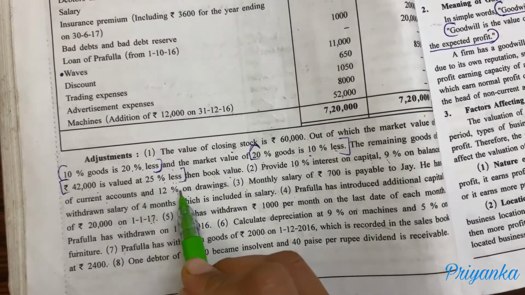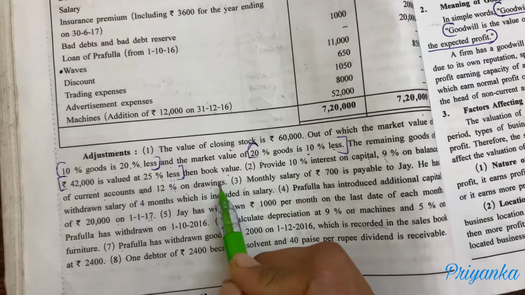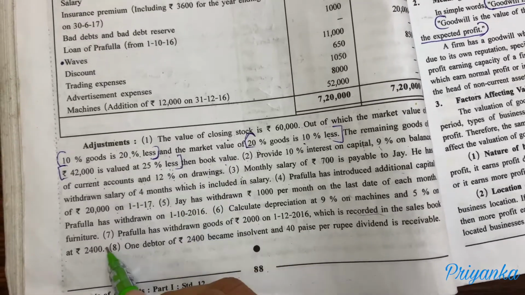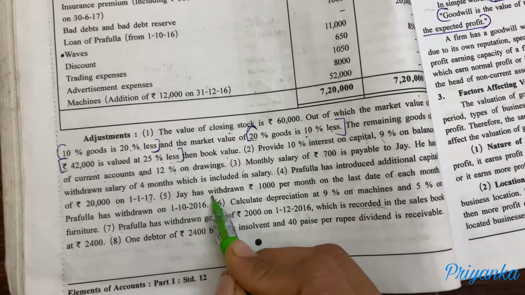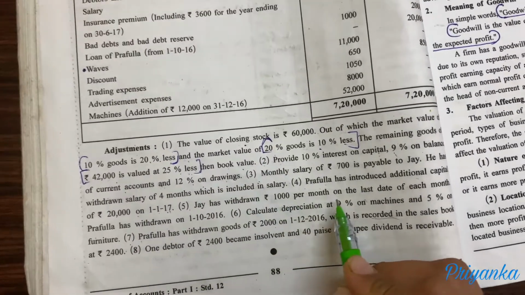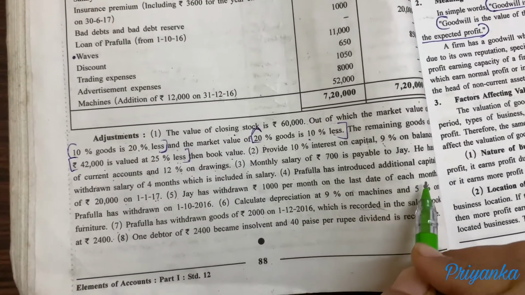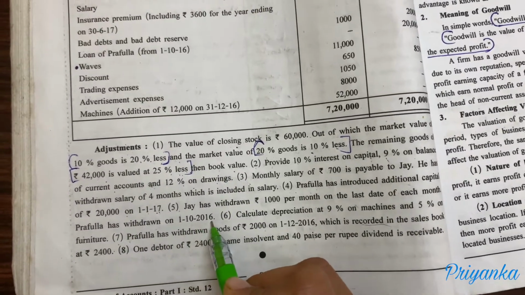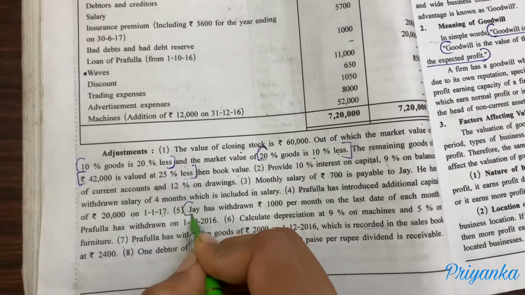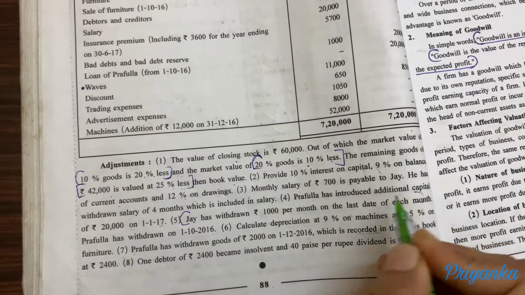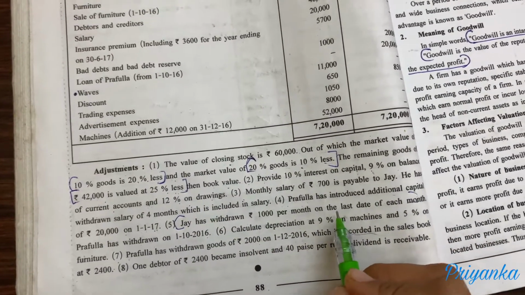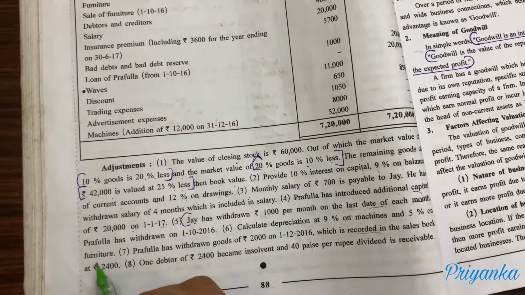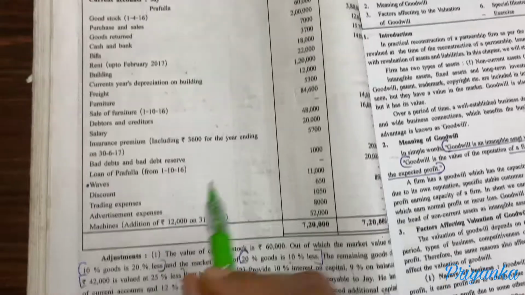Next is to calculate 12% on drawings. Before we go to the drawings, the related adjustments are the 5th and the 7th one. J has withdrawn 1000 per month on the last date of each month, and Prafulla has withdrawn on 1/10/2016. Here in the first chapter I gave you a formula to be used for the last date of each month, and for Prafulla we'll take the same amount.